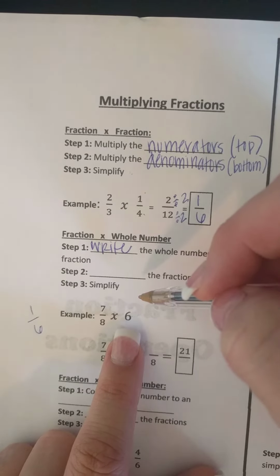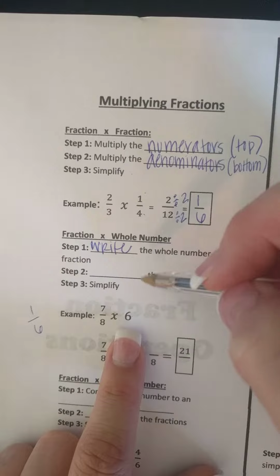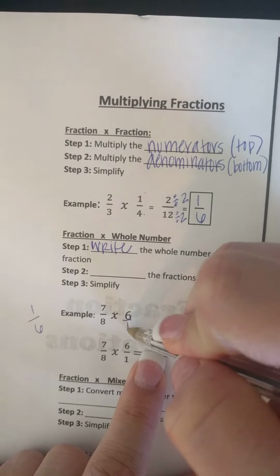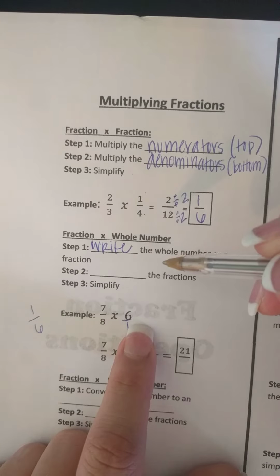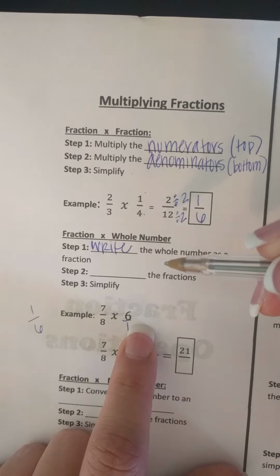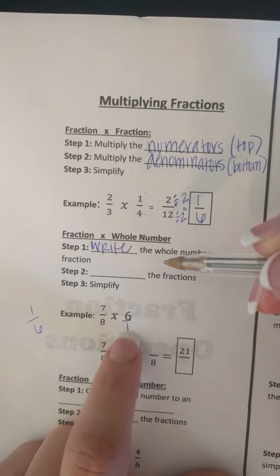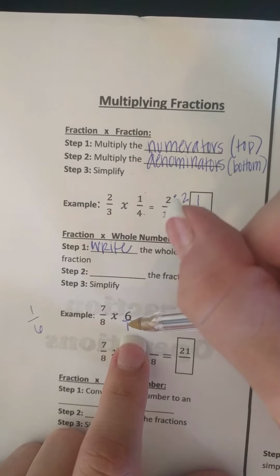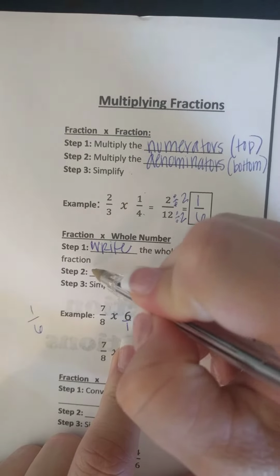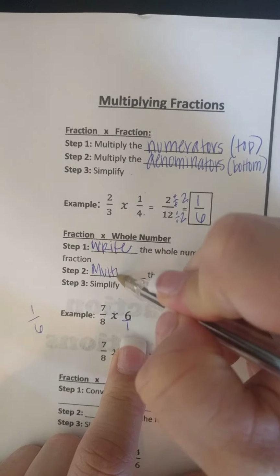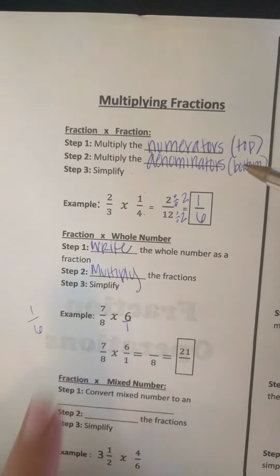So that won't work. What we need to do is put a 1 underneath it. 6 over 1, 6 divided by 1 is still 6. So I did not change the value of 6. Anytime you have a whole number, to turn it into a fraction, you're simply going to put a 1 underneath it. After we do that, we're going to multiply the fractions and simplify.